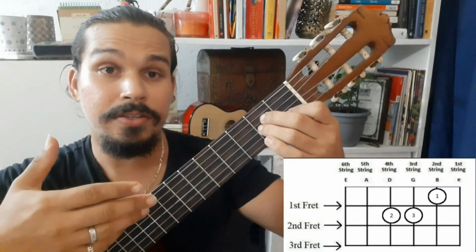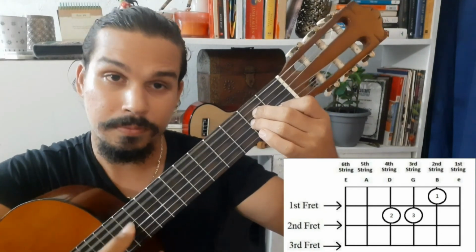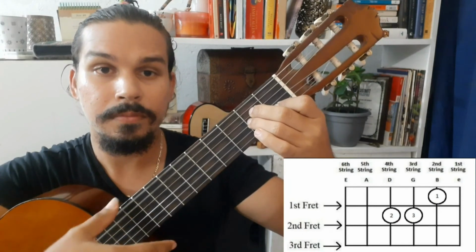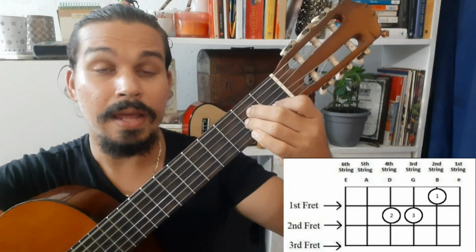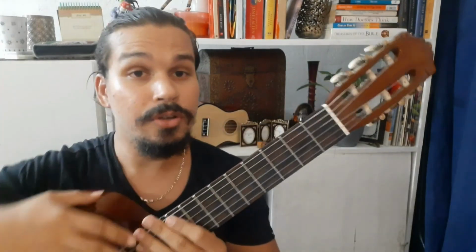Now let's give this chord 4 strums. 1, 2, 3, 4. And this chord is called A minor. And that's how to read a chord chart.